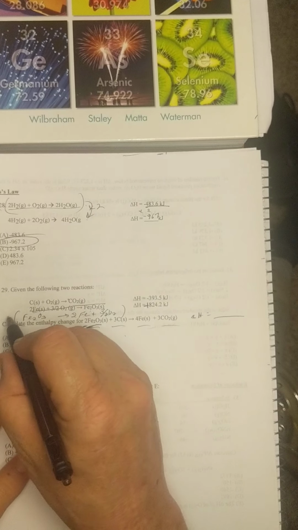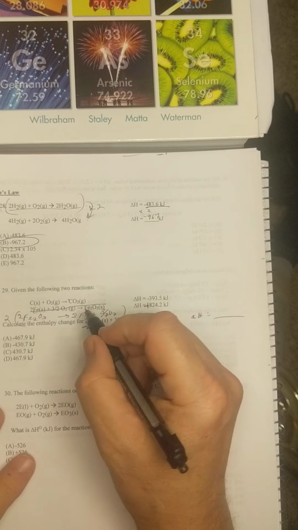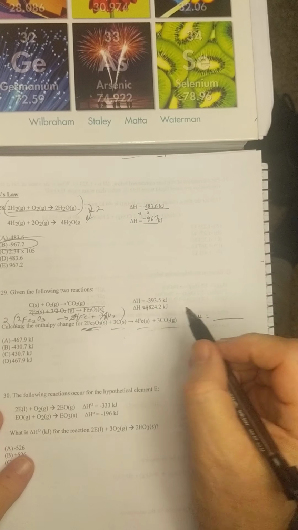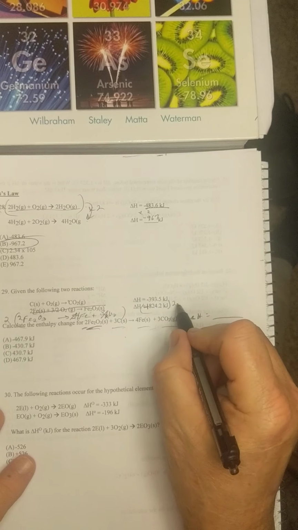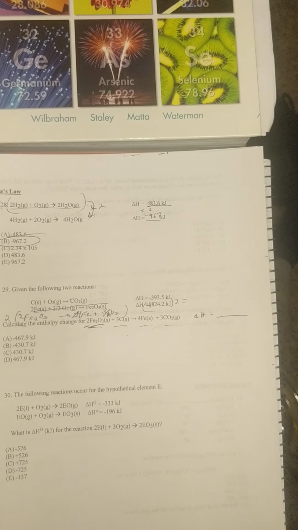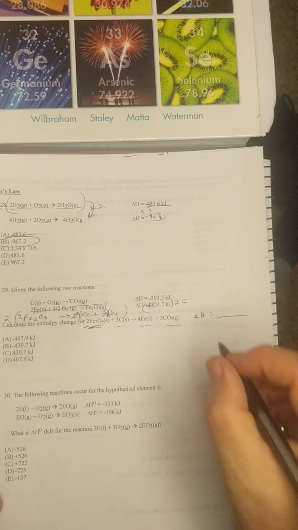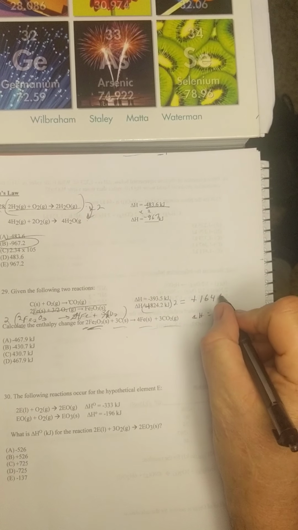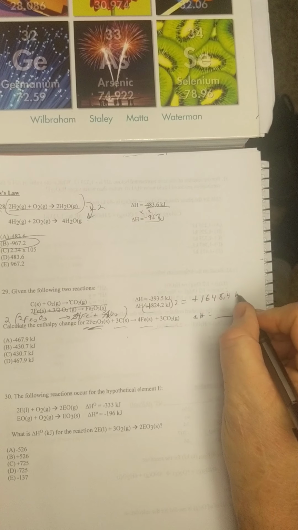So I need to multiply everything in here by 2: 2, 4, and then just 3. So I have to multiply my delta H by 2. So I end up with 2 times 824.2. I end up with positive 1648.4 kJ.